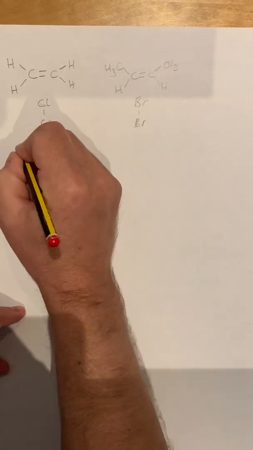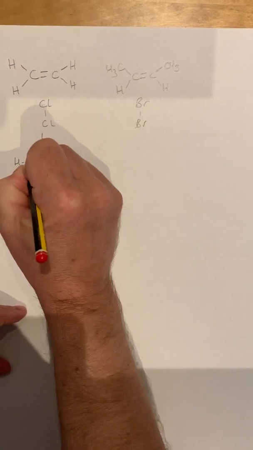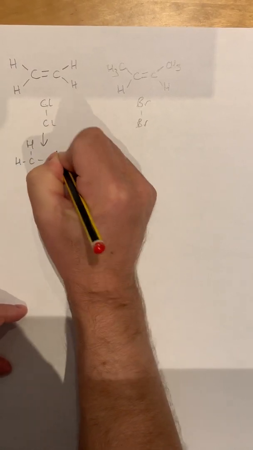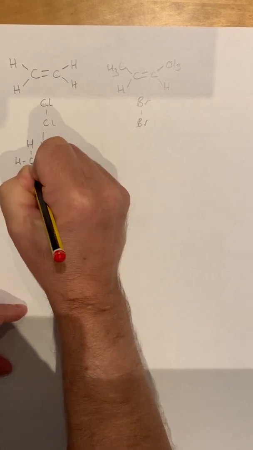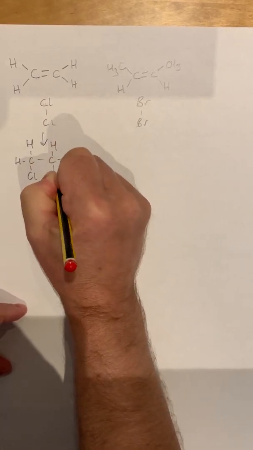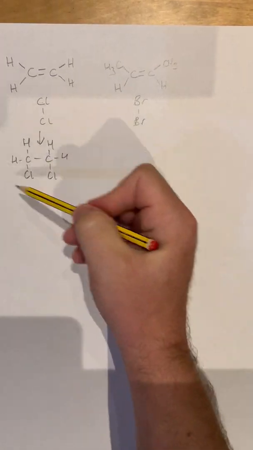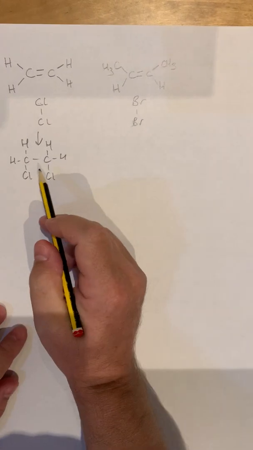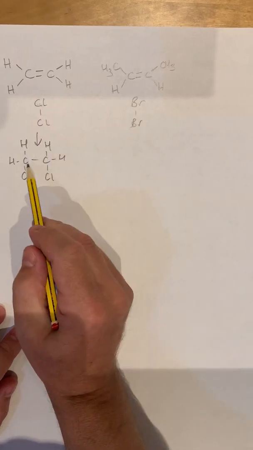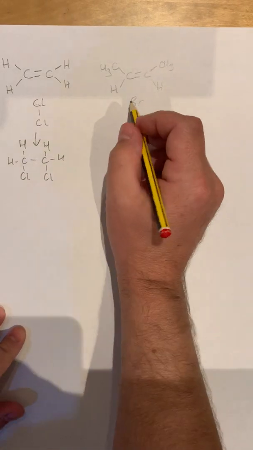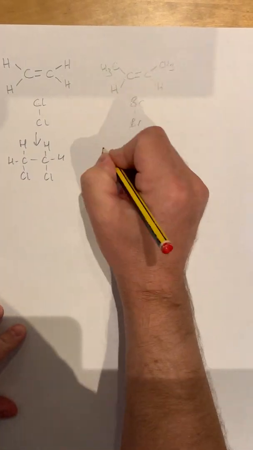With this, what we're always going to get, remember, this isn't the mechanism, I'm just quickly going through the products. We end up with one of each of the atoms on each of the carbons in the double bond, and we get the same with this.